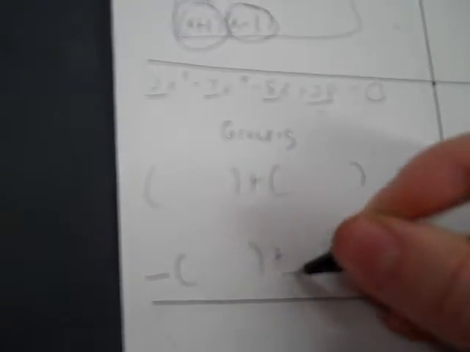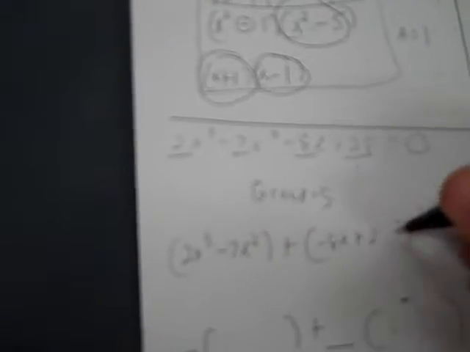Okay, the next problem, I see x to the 3rd. And this time I have 1, 2, 3, 4 terms. Okay, so we need to use our grouping. So parentheses plus parentheses, space parentheses plus space parentheses, space parentheses. So I've got 2x to the 3rd power minus 7x to the 2nd, and then negative 8x plus 28.